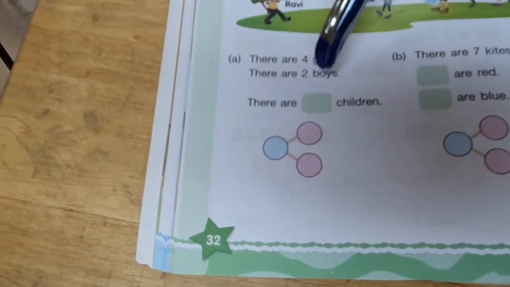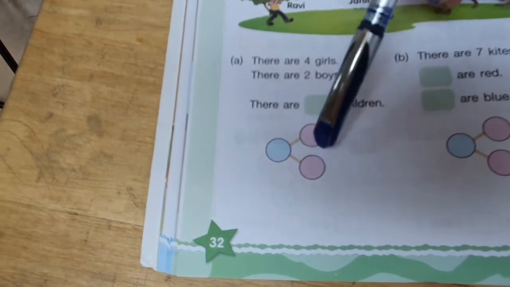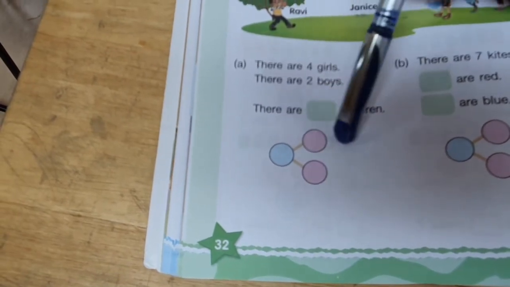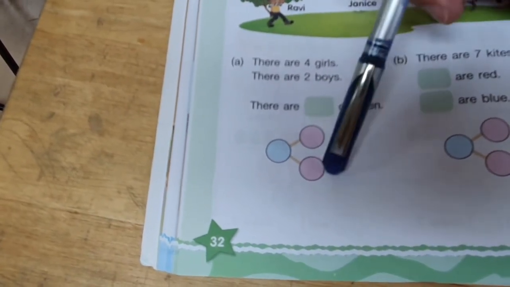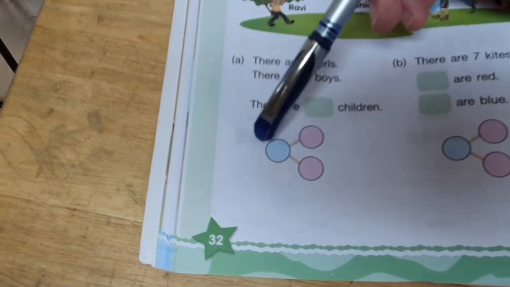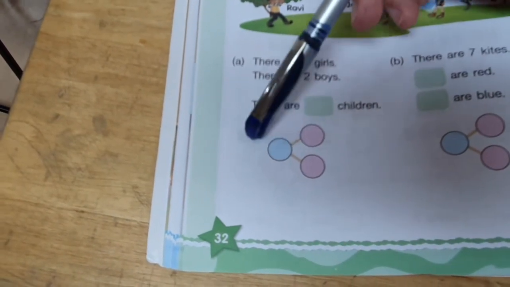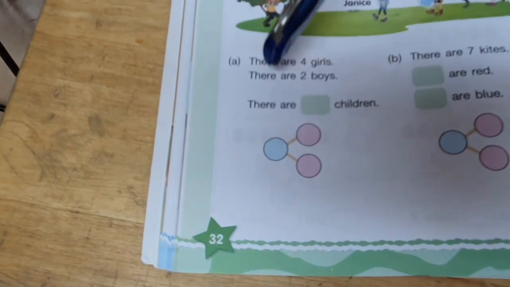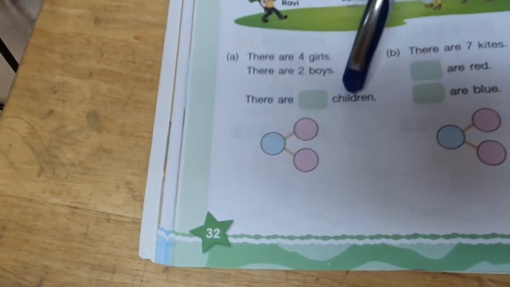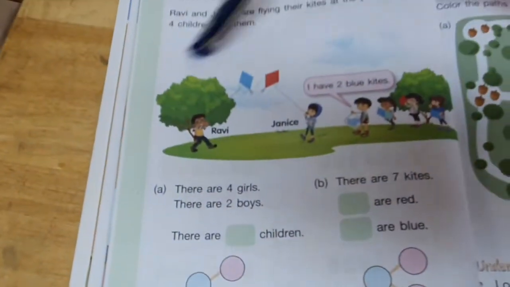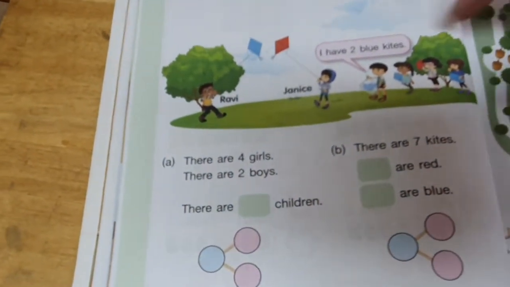So in these parts you need to put in girls and boys. How many girls, how many boys, and then you need to fill in the whole, the total. So there are children all together. These are all children. How many?